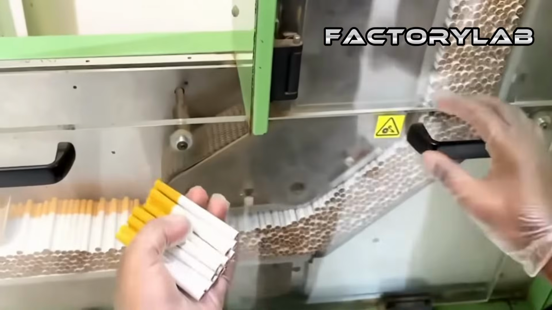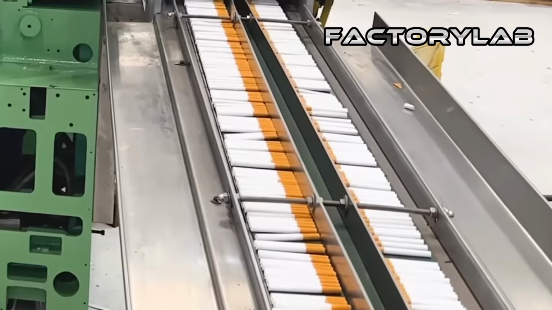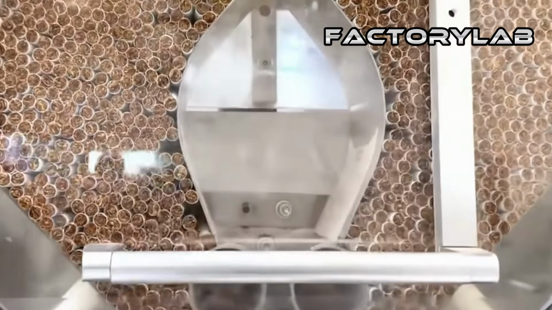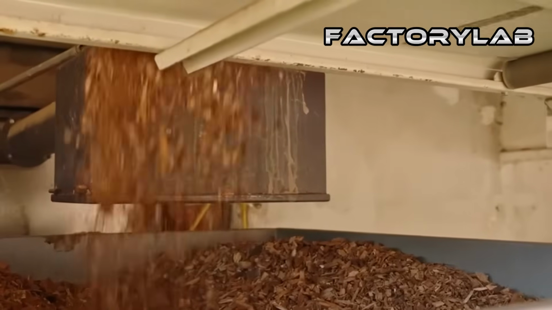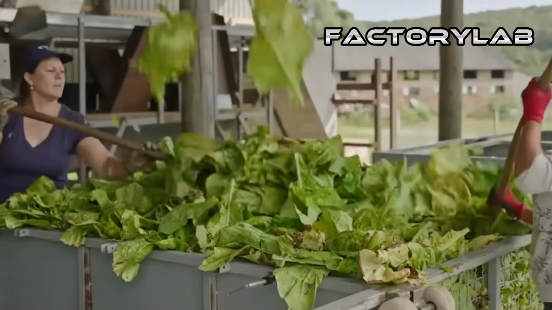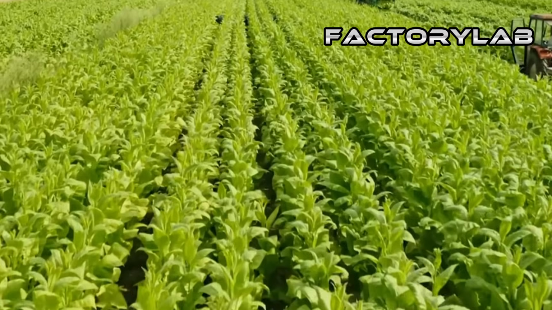Have you ever wondered how a cigarette is manufactured? This process that combines tradition and technical precision is both an art and a science. In this video, we'll take you step by step through each stage of cigarette manufacturing, showing you how raw materials are transformed into cigarettes. Let's begin.